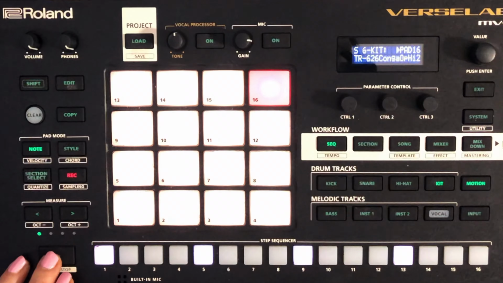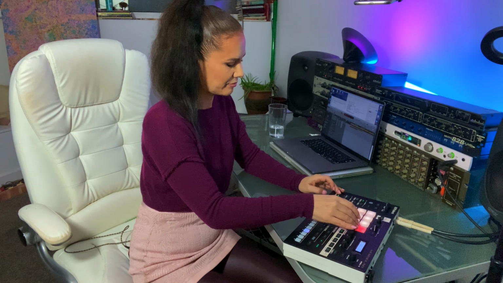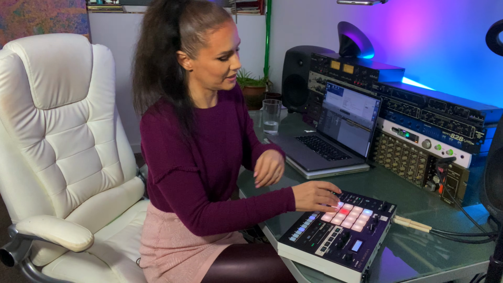So again, I'm arming, ready to record. I think until I've got the bass in a track, I never really feel as if it's kind of moving along, especially if it's like a dance track. So I've chosen a cool bass sound, soft bass. So let's record the bass.